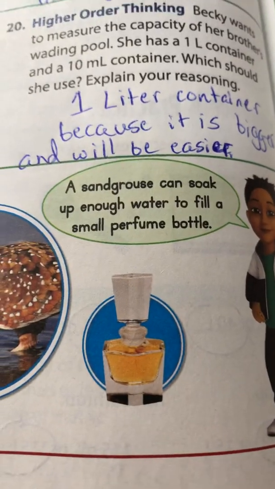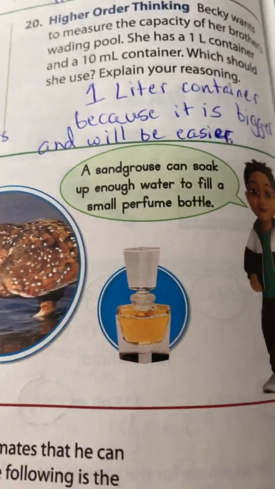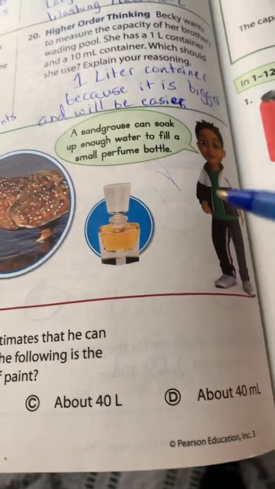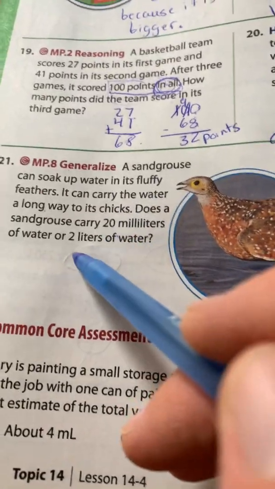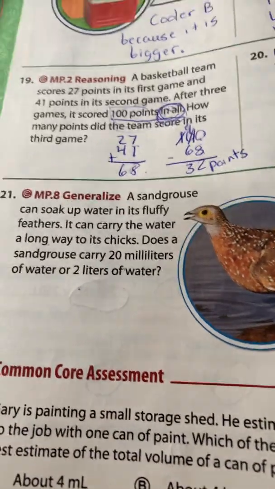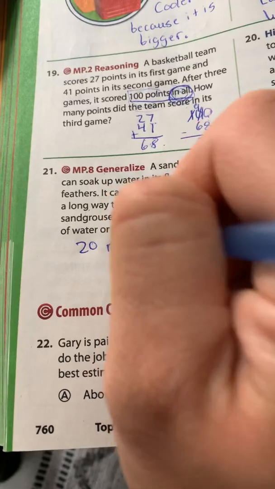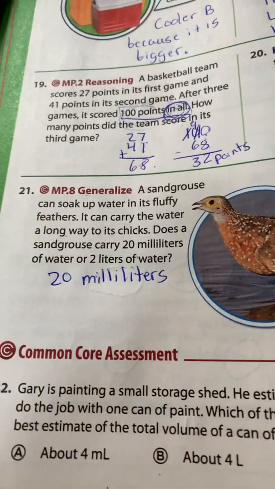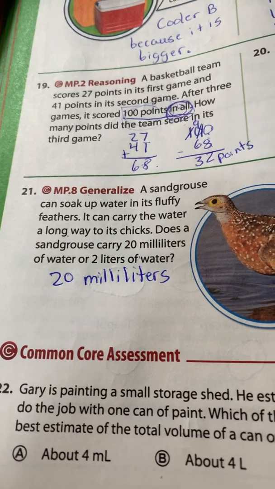Well, this says a sand goose can soak up enough water to fill up a small perfume bottle. So if you have perfume, or your parents have perfume, and you see a small perfume bottle, do you think that is 20 milliliters or 2 liters? I bet you all are going to get this one right. 20 milliliters. And I'm going to spell it out. Very good, boys and girls. Nice job.